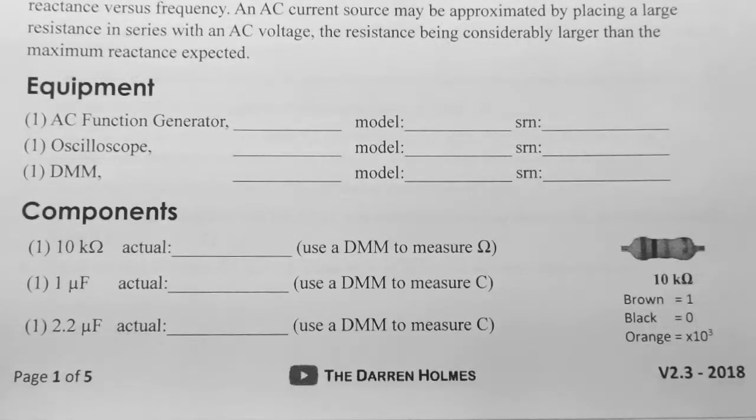So you can see under the equipment section, we're going to be using an AC function generator, an oscilloscope, and a DMM. We're going to be using the KEYSIGHT EDUX 1002G digital storage oscilloscope that has a built-in function generator. And our DMM will be the Mastech MS8268.